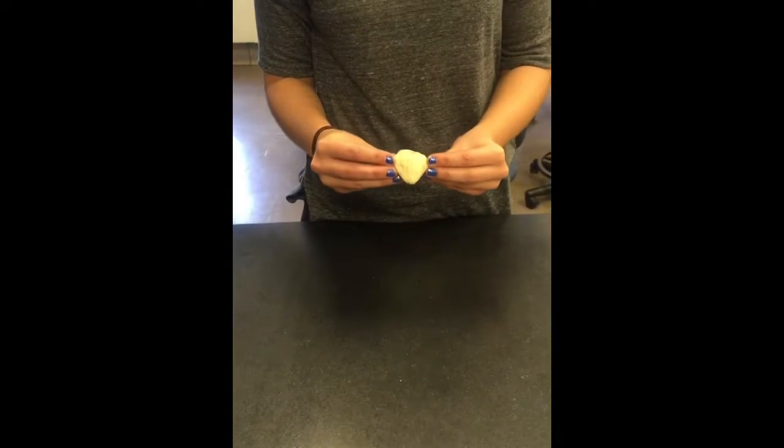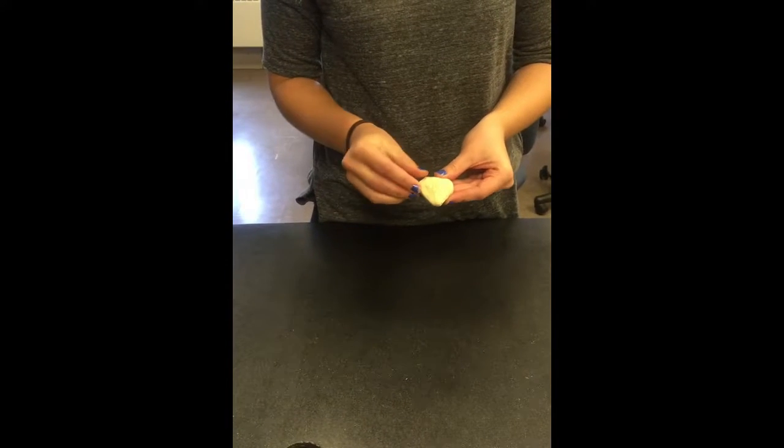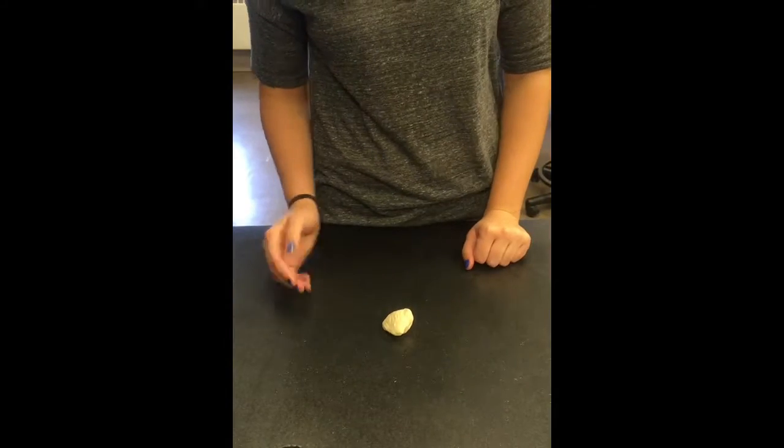This is a right patella, this is the base, and this is the apex. And you can tell that it's a right patella when you set it down with the apex pointing away from you, it leans to the right.